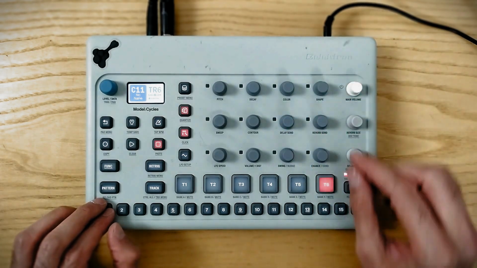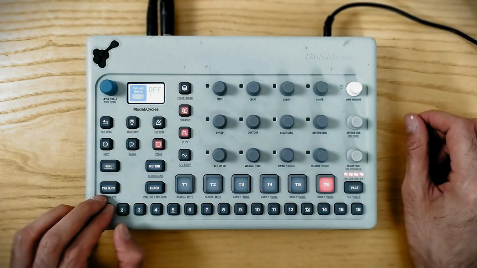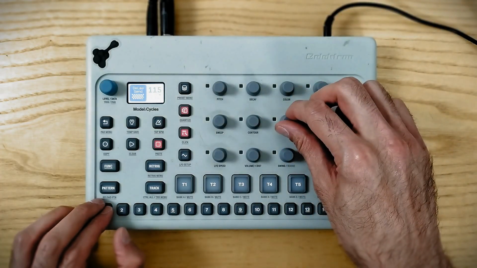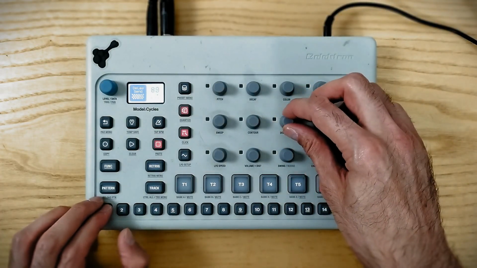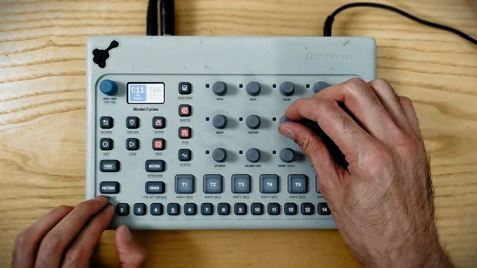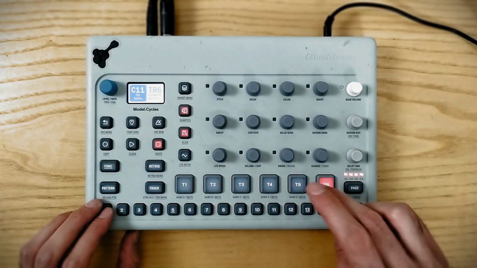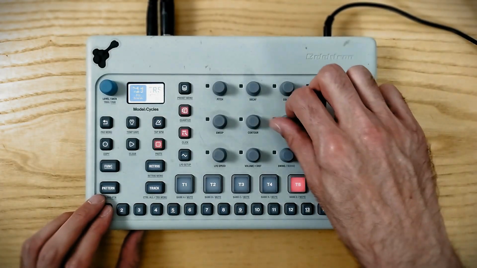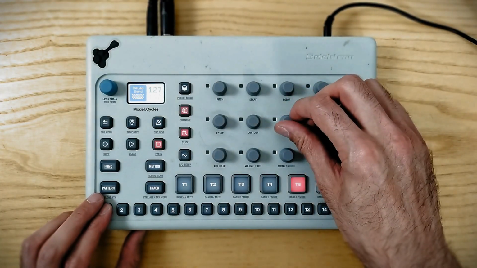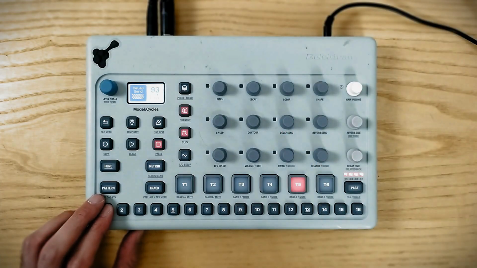Okay, this is the sound with the delay and without. It works like unison, a sort of unison. So, same with this. Okay, sounds a little better.